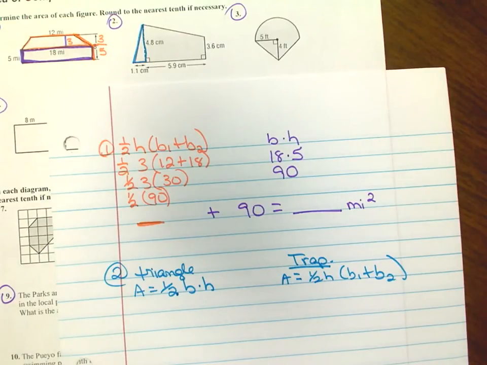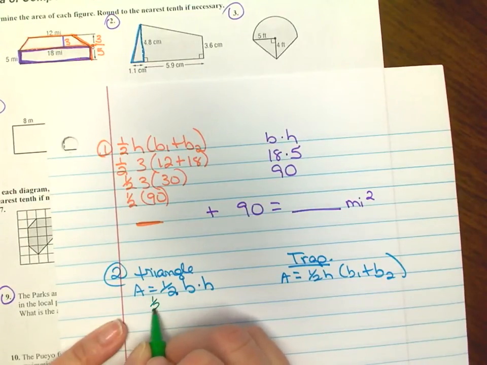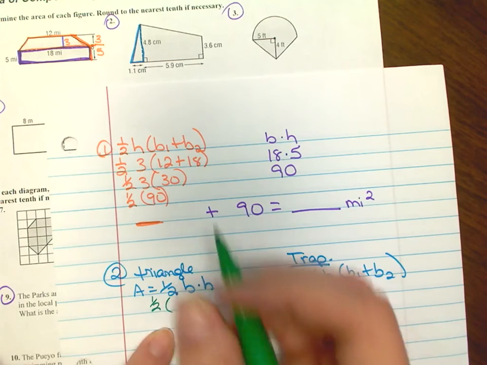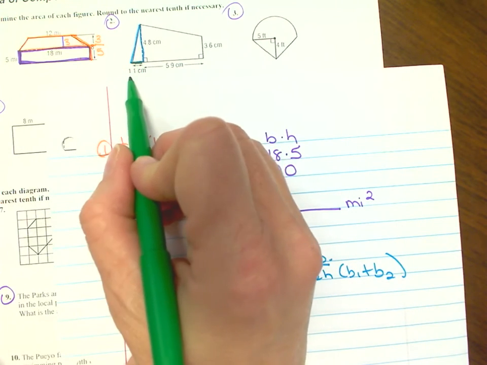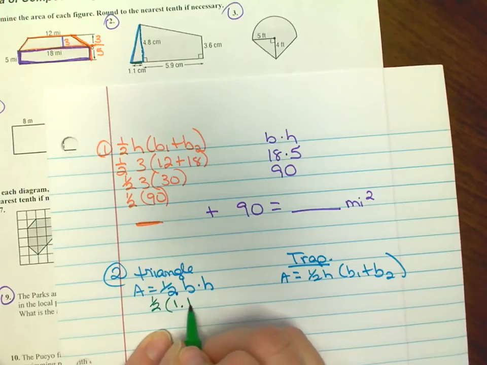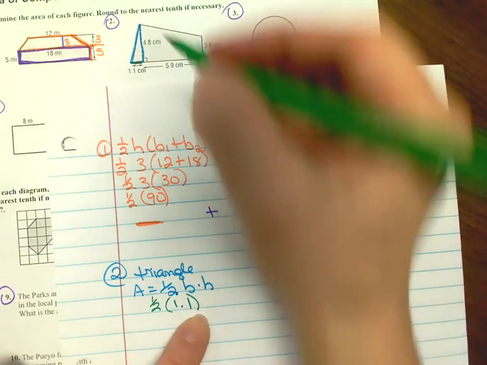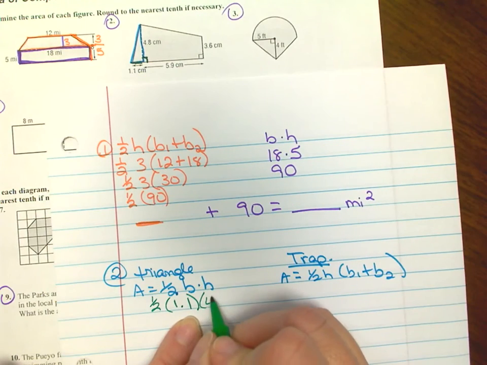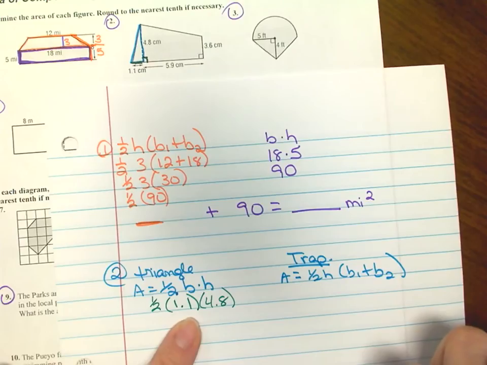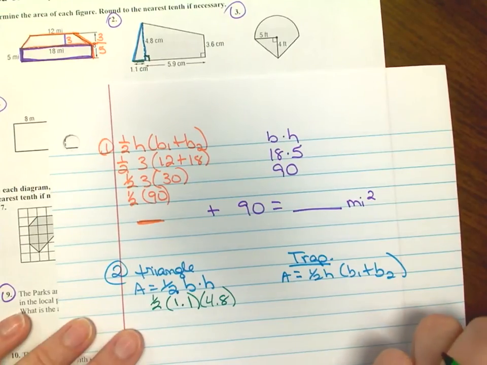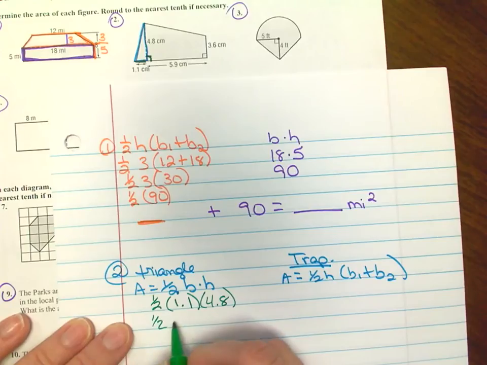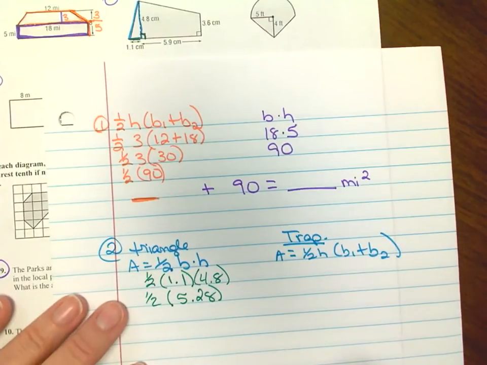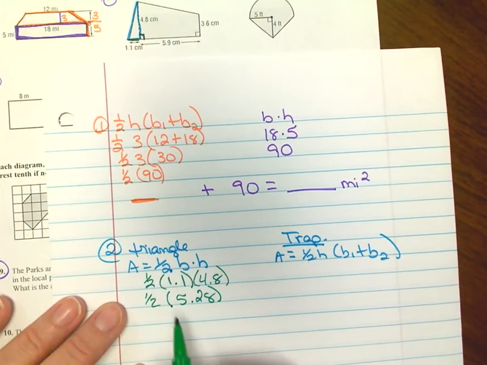So now all we need to do is fill in the information. So the 1/2 of your base and your height, your base of your triangle is going to be right here, and it says it's 1.1. And the height, here's my right angle, so my height is 4.8. Okay, so if you multiply that together, you need to show your multiplication, but you can check your answers with mine. You still have to show your work. And you can finish this.